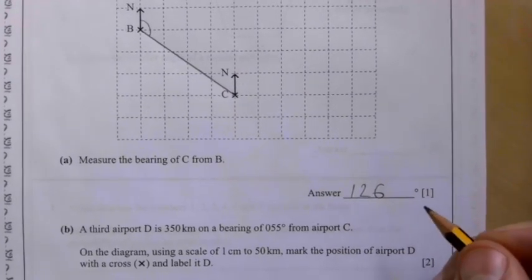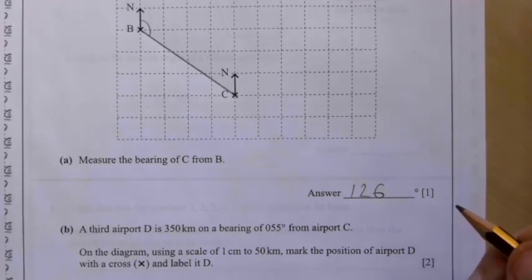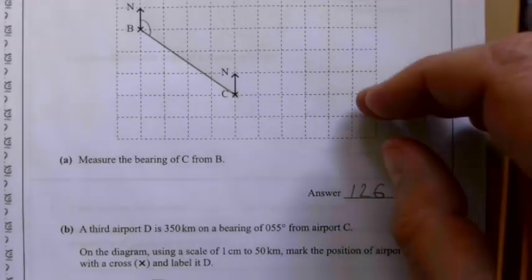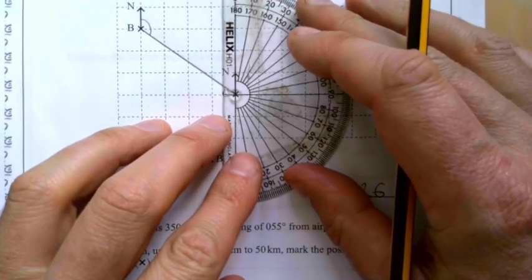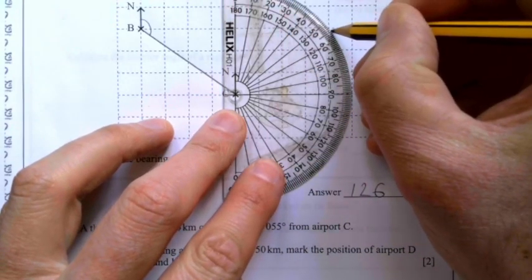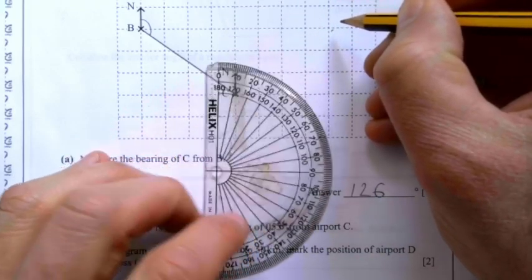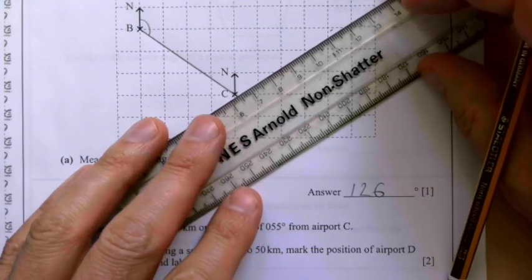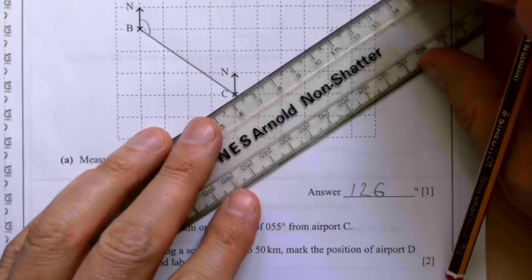A third airport D is 350 kilometers on a bearing of 055 from airport C. On the diagram, using a scale of 1 centimeter to 50 kilometers, mark the position of airport D with a cross and label it D. So it's from C and it's 055. So again, we're going to go clockwise from north. So it's going to go around to there, and there is my 55 degree mark from C. So I'll draw my line on, again as accurately as I possibly can.